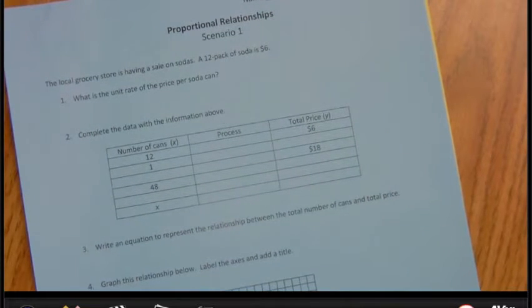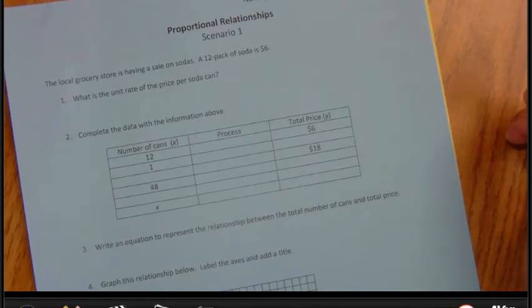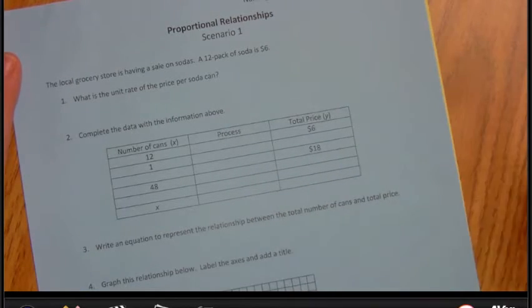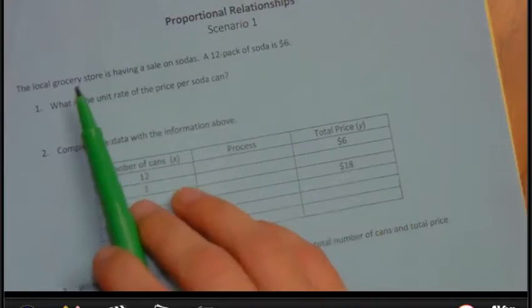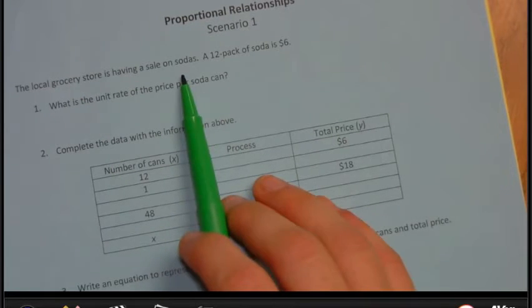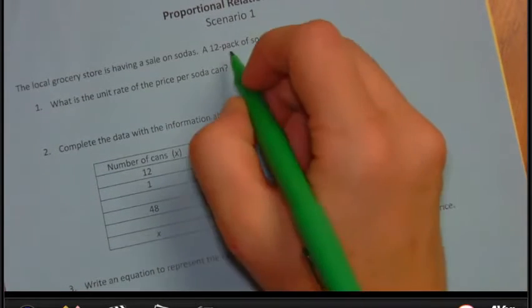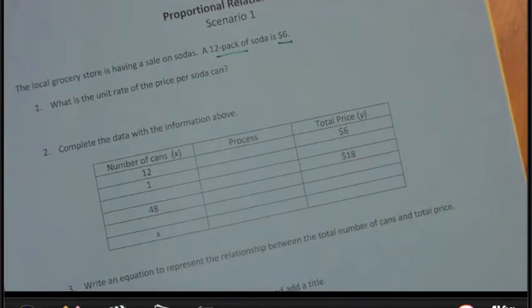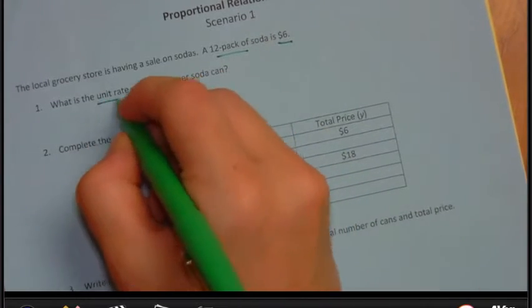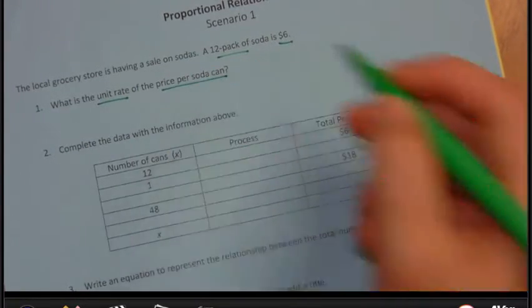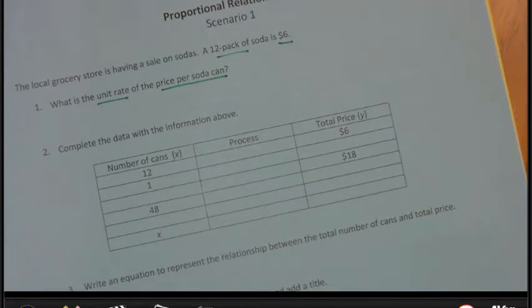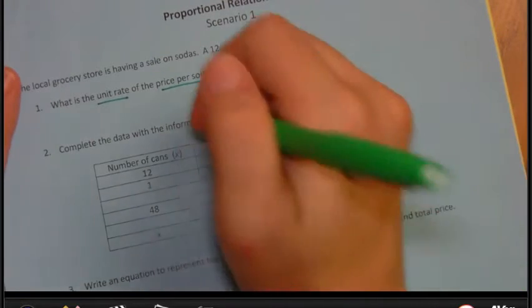All right, we are going to take a look at our proportional relationships. I've got four scenarios here, and I'm going to go through each of them. So if you would please find a proportional relationship, scenario number one. I'm at a local grocery store and they're having a sale. There is a 12 pack of soda for $6. I want to know the unit rate of the price per soda can. So for one soda can, how much is it going to cost me?